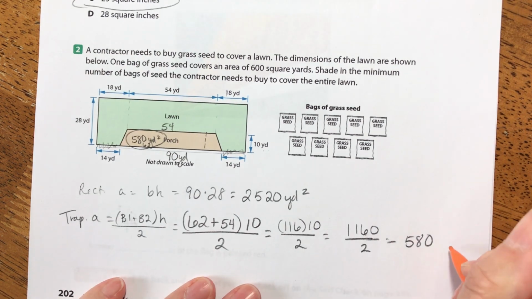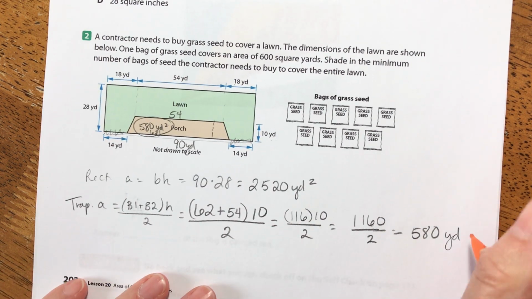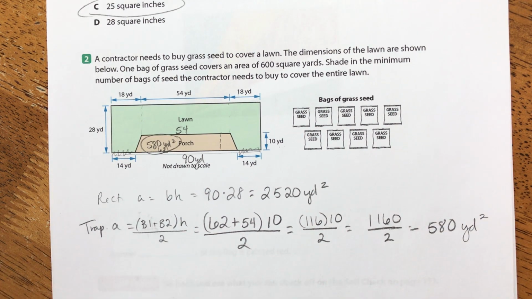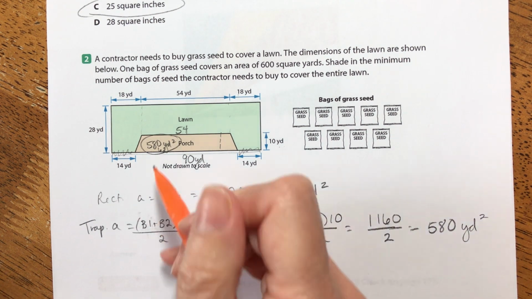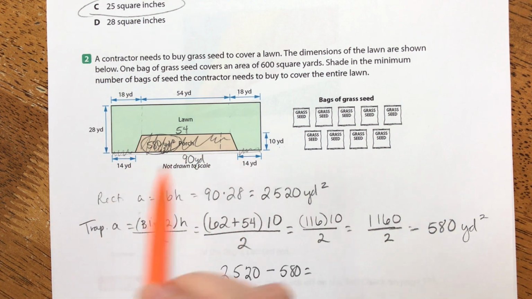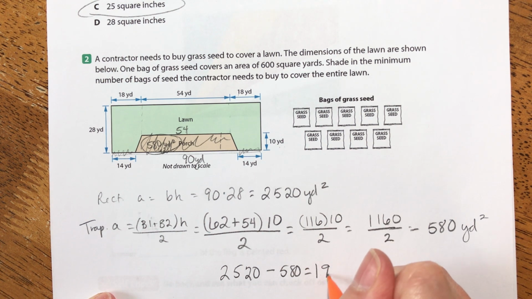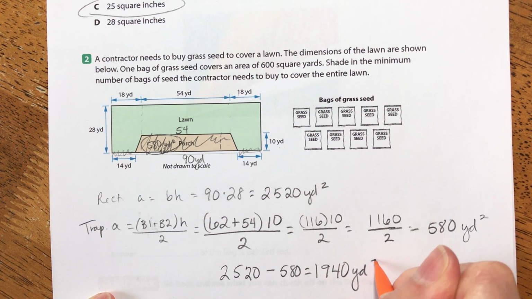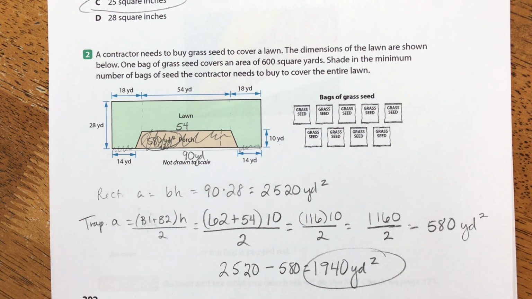Now, what do I do with these two numbers? I've been adding them all together, right? Right, but on this question, I'm not adding them together. I'm subtracting them. I don't want this. I want that gone. So I'm going to take my 2,520 square yards, and I'm going to subtract 580. I'm not going to plant grass on the porch. So 2,520 subtract 580. I have 1,940 square yards.